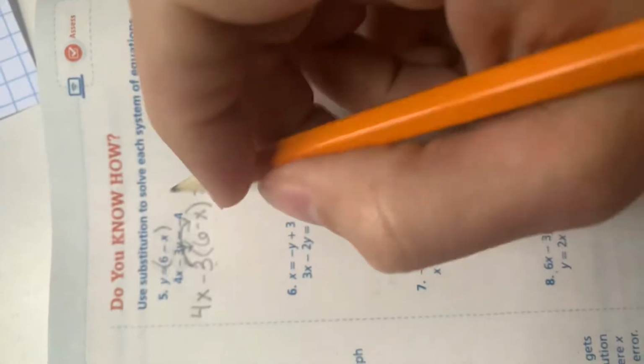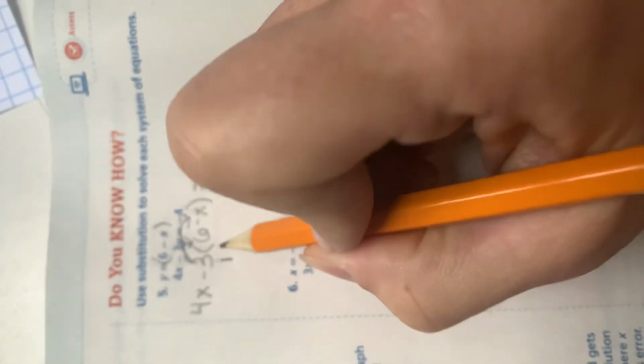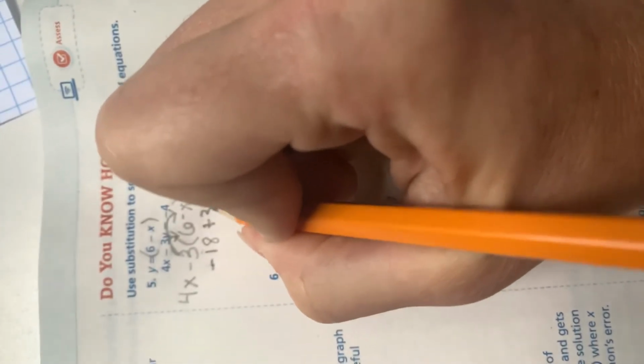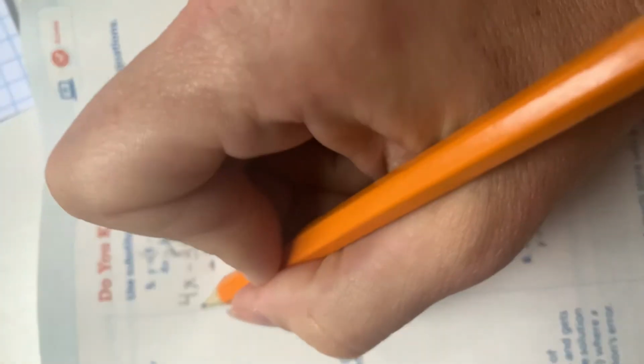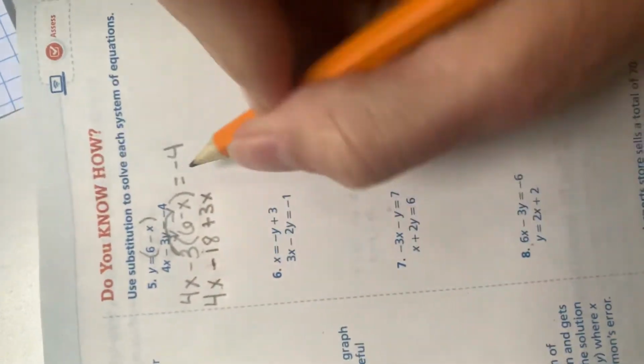All right, so we're going to solve this equation just like we would any other equation. We're going to use distribution first. So negative 3 times 6 and negative 3 times negative x. So this is a negative 18 and a positive 3x. Then everything else needs to come down. So the 4x just comes down, and the negative 4 over here comes down.